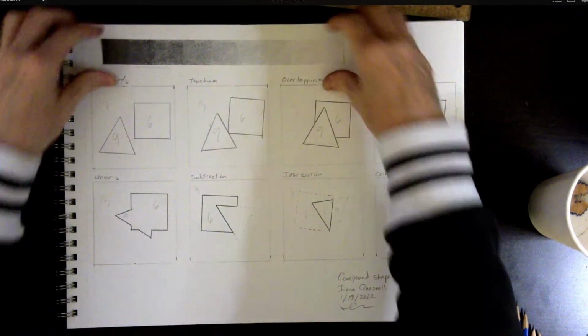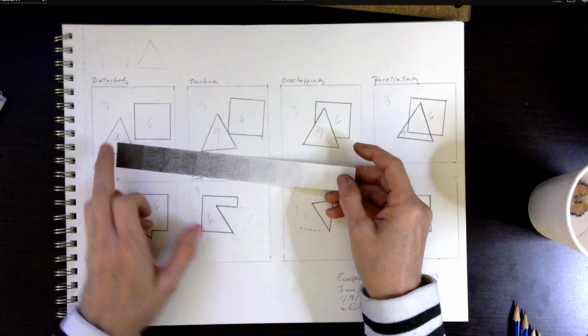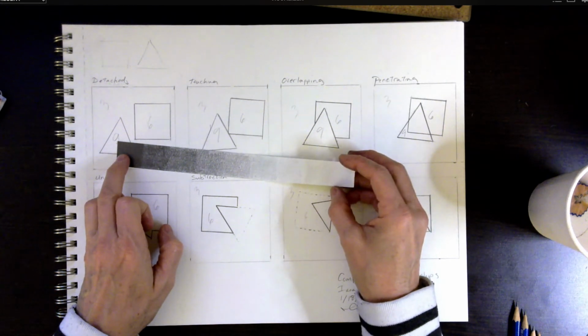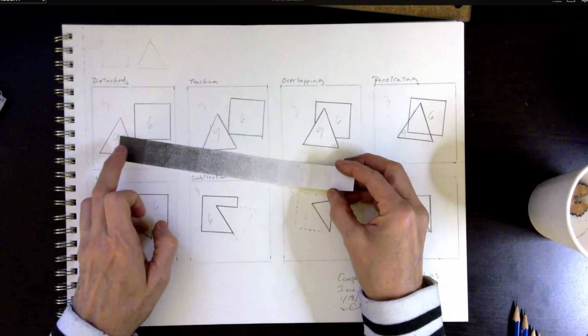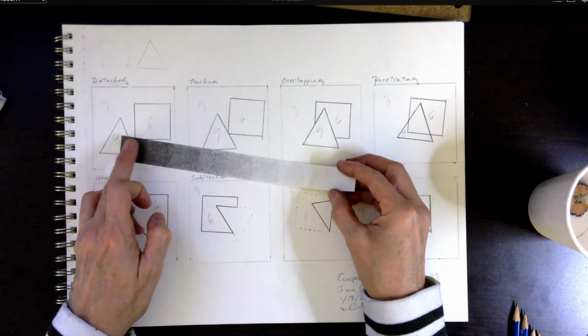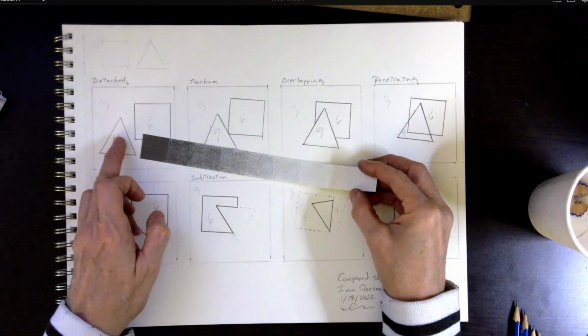Okay, so by cutting my value scale out, I can use it as a tool to compare to the values where I want to create darker and lighter values. So as you can see, the 9 is the white of the paper, and so the highest contrast is occurring between the 9 on the scale and the current state of the triangle.